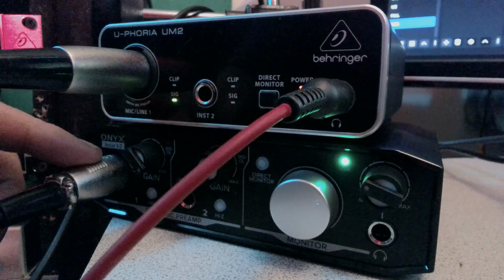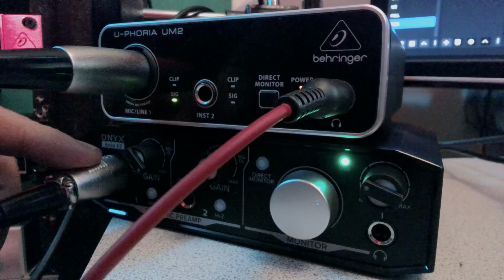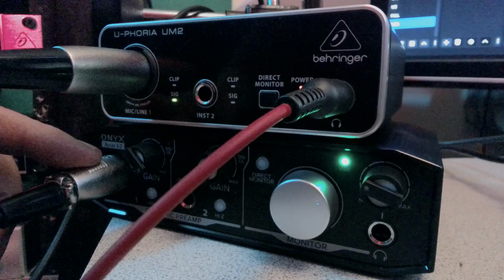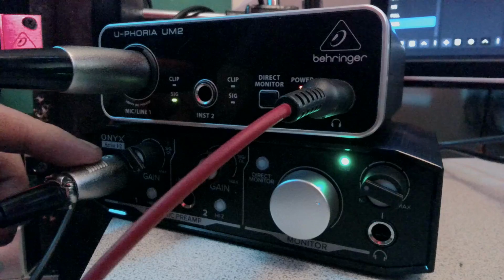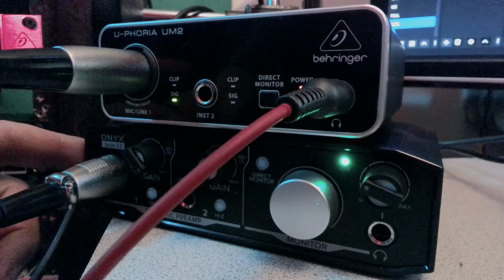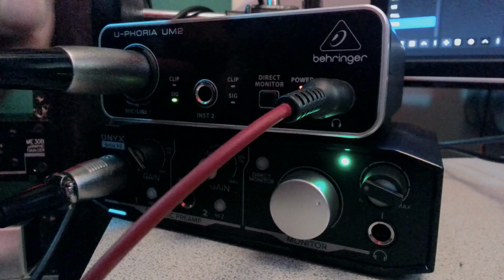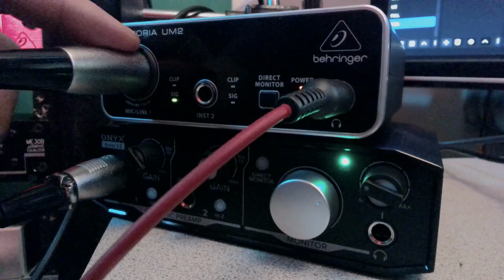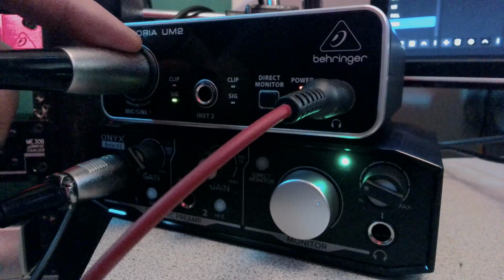This is the Cakewalk card right here. This is where your mic plugs in. So you plug your mic into this. And then to make the connection, you come out of the back of your card, the output of this card, into the input of your primary station card.